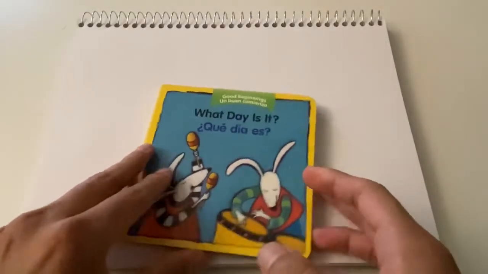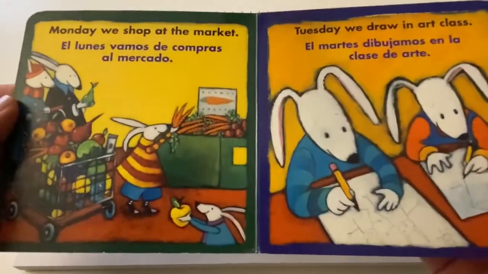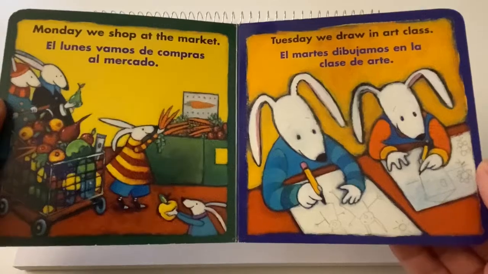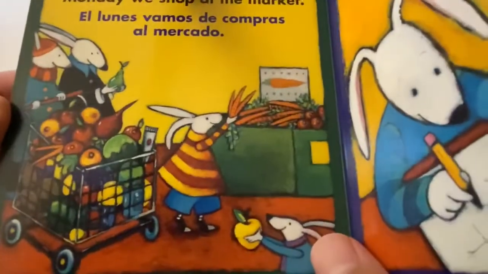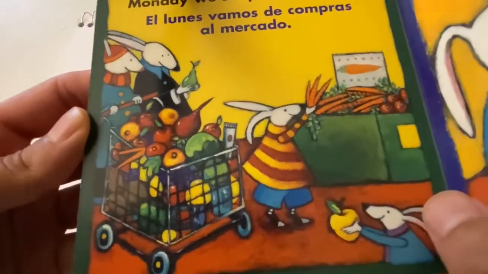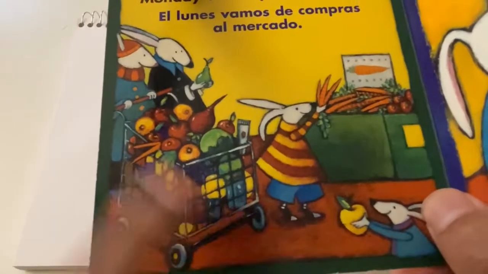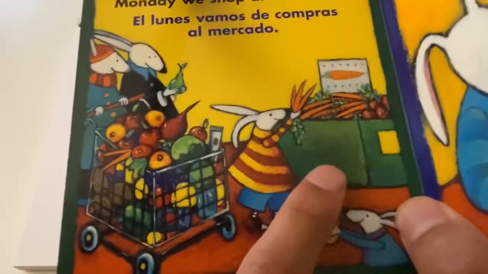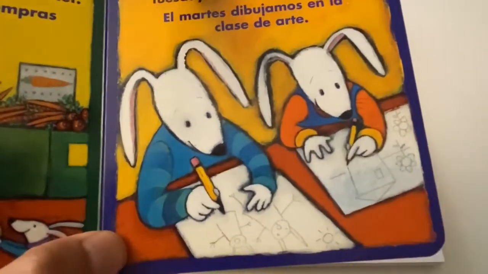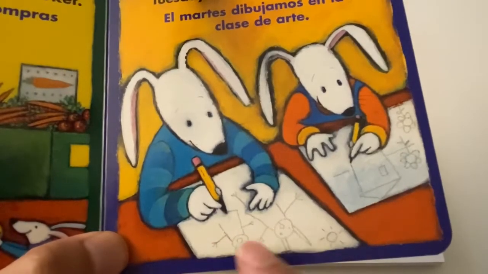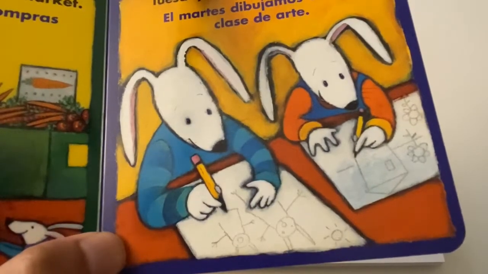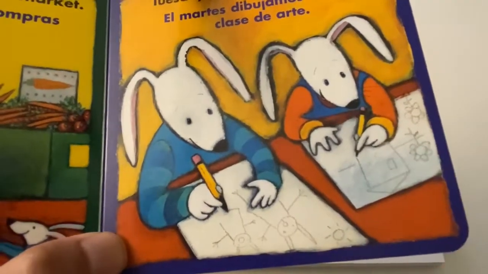Let's go ahead and read this and see if we can find any squares or circles. Okay, so Monday we shop at the market. Tuesday we draw in art class. So let's look at the market. Do we see any circles? Go ahead and point to the screen if you see any circles, if you see any squares. I'm going to do one of each. There are circles here. And there's a square right there. How about on this page? Do you see any squares and circles? Uh-oh, looks like they're drawing some banana people or some bunny people. So we have a circle, circle. Do we see any squares anywhere? More circles over here. There's a square right there. Nice job.